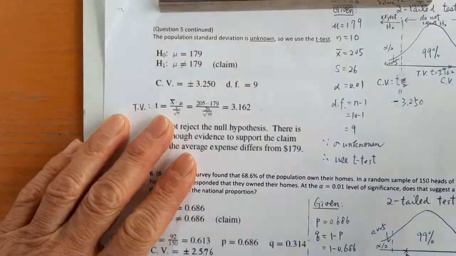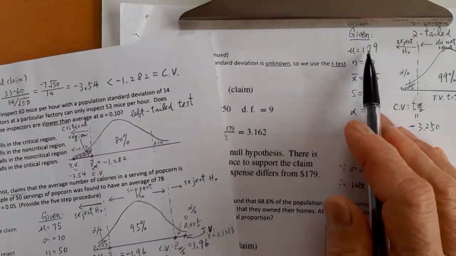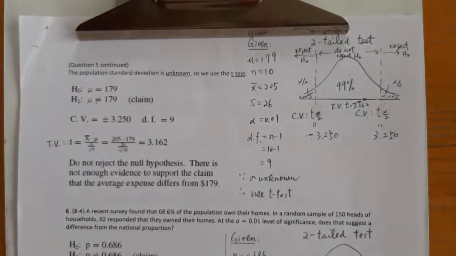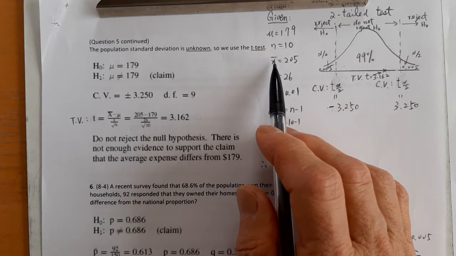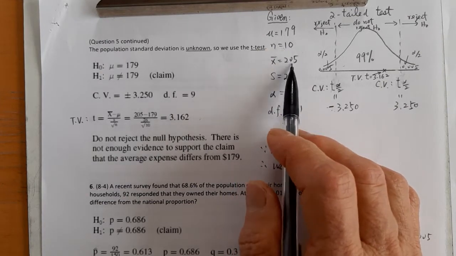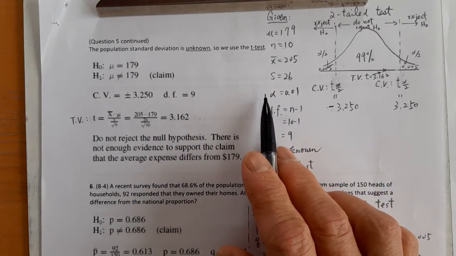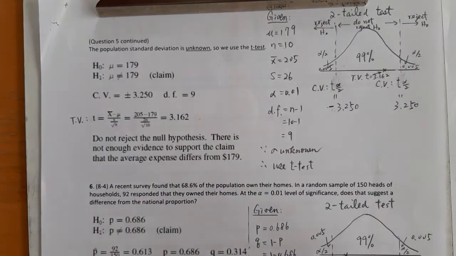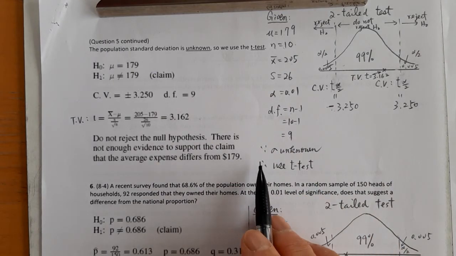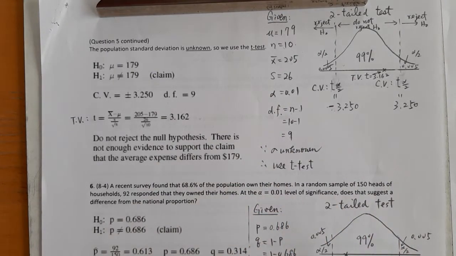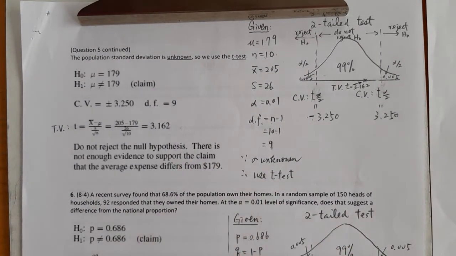So, question 5. Here the mean is $179. The sample uses 10 samples, and the sample mean is $205. The standard deviation is $26. The significance level alpha is 0.01. And the degrees of freedom is n minus 1, 10 minus 1 is 9. Since the population standard deviation is unknown, we use the t-test.